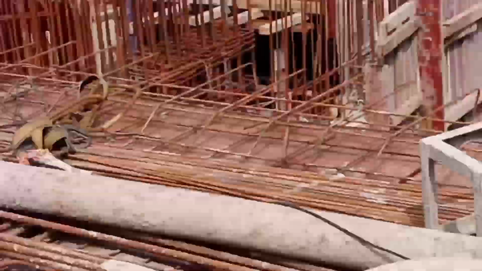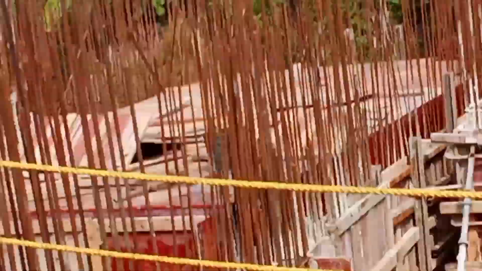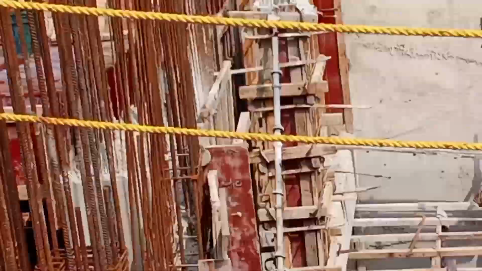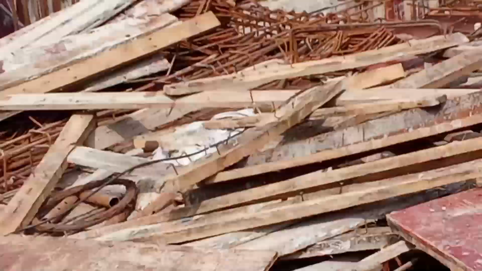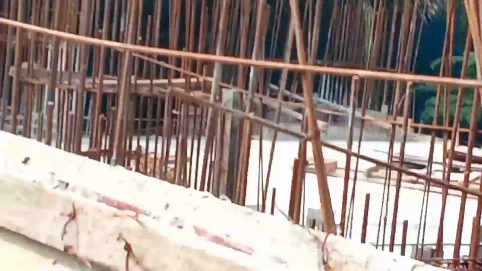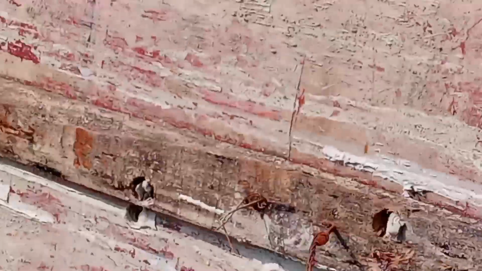And now I'm going to tell you about scaffolding. What is scaffolding? Scaffolding is a temporary structure that supports workers and materials while doing construction at height.